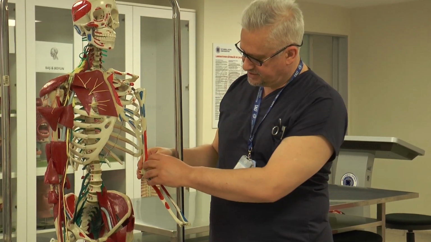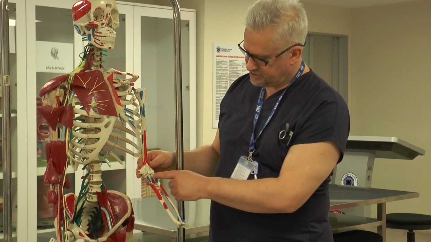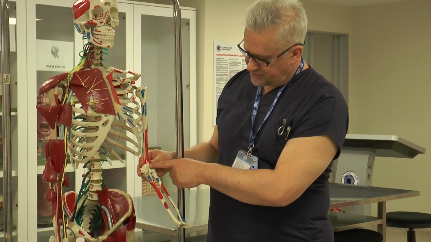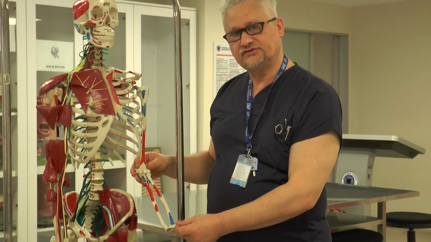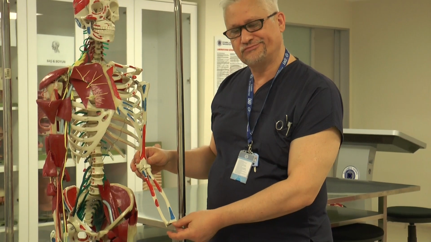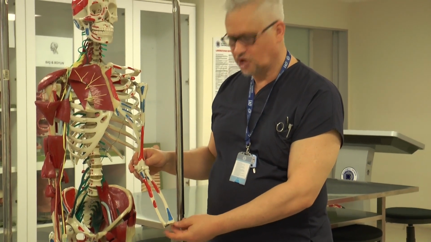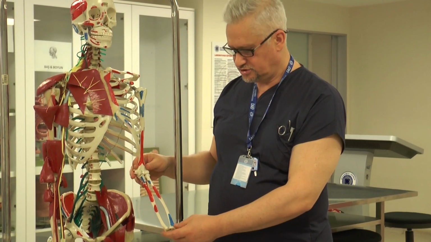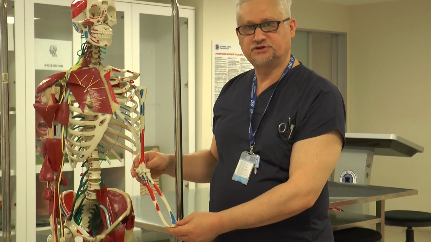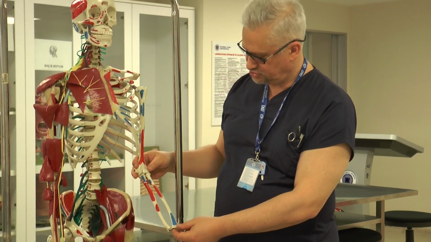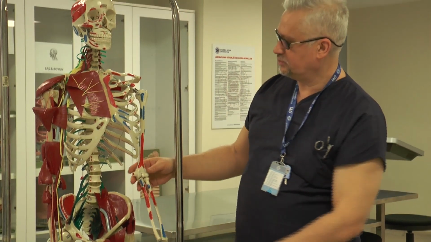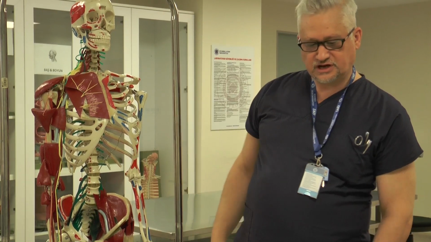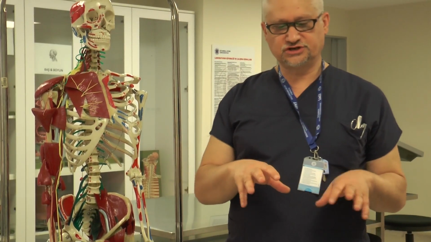So we have the elbow joint formed by the ulna, radius, and humerus, and then we have the wrist joint formed by the distal end of the radius and two or three carpal bones. The head of the ulna does not participate in the wrist joint. That's another important fact that you need to remember. Okay, that's about it, I think, by looking at the skeleton. So now let's look at the detailed structure of the radius.